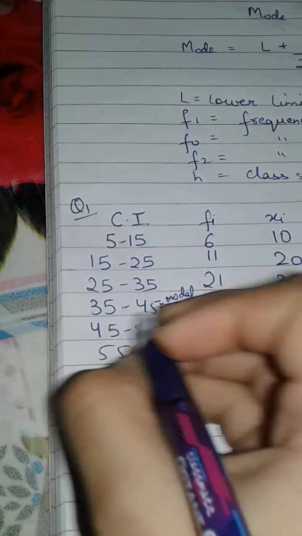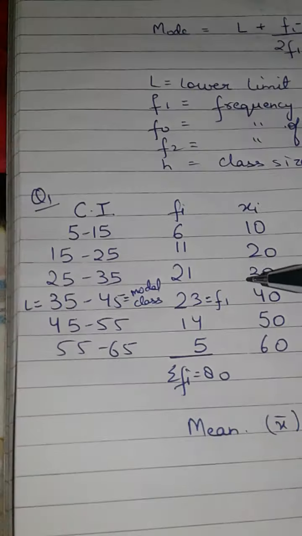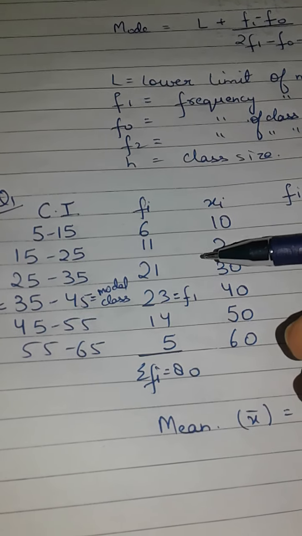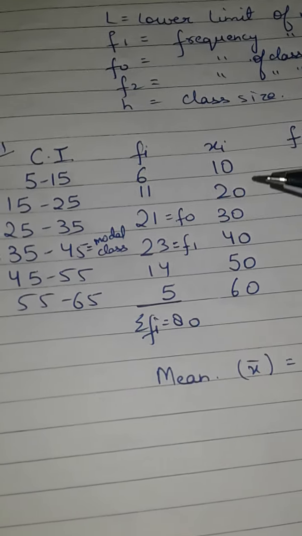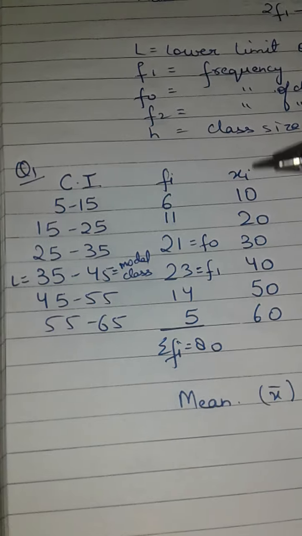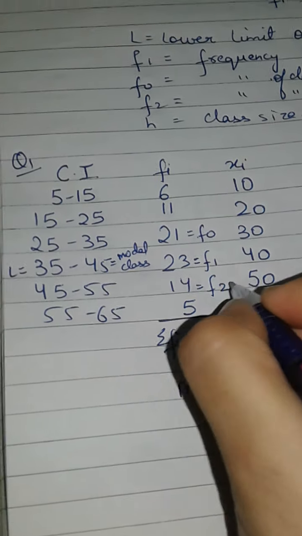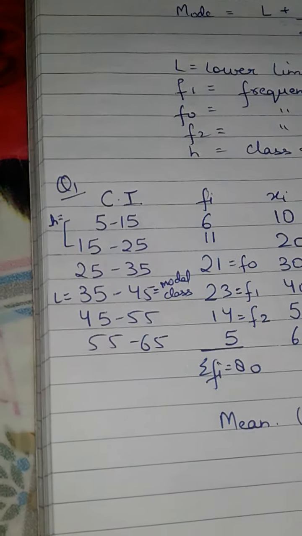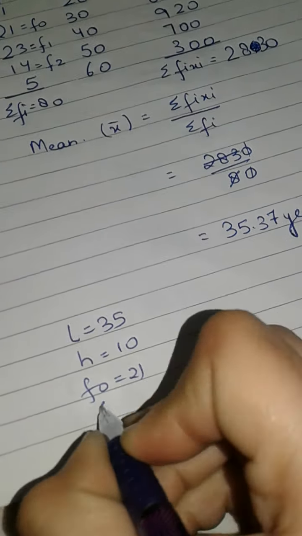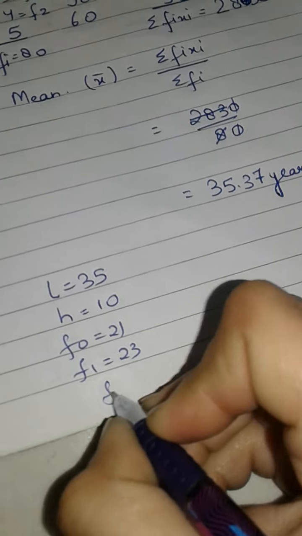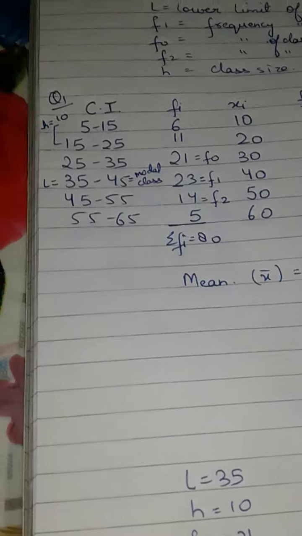And L is the lower limit of the modal class, so L is equal to 35. F0 is the frequency of the class preceding the modal class, so this is F0. And F2 is the frequency of the class succeeding the modal class, this is F2. And H is the class size, which is calculated by subtracting lower limit from upper limit, and we will get 10. So L is equal to 35, H is equal to 10, F0 is 21, F1 is 23 and F2 is 14. Put it in the mode formula.